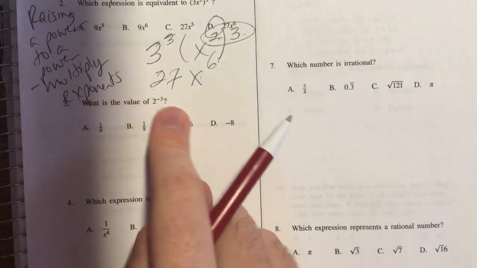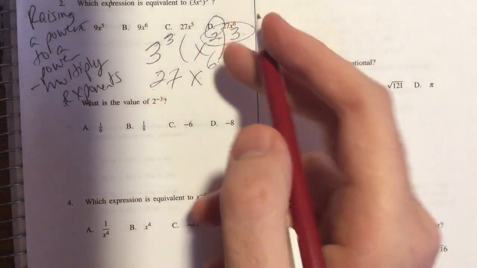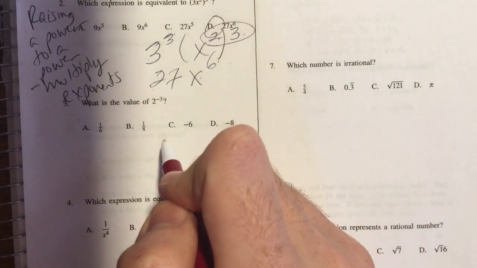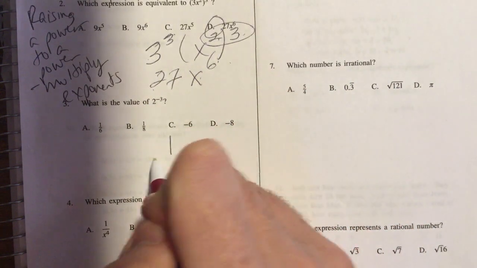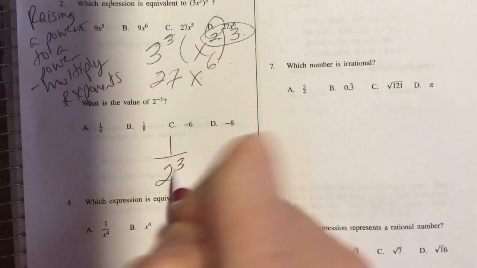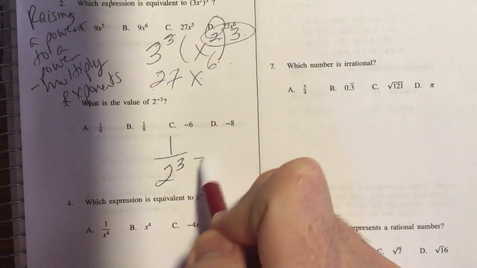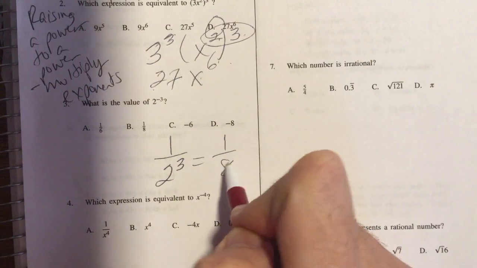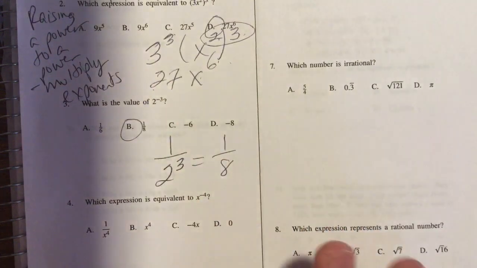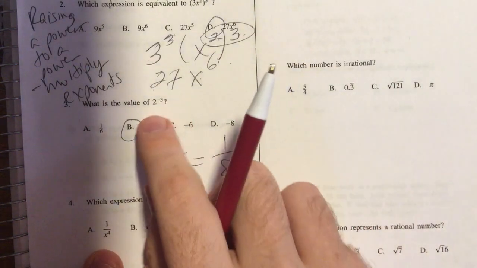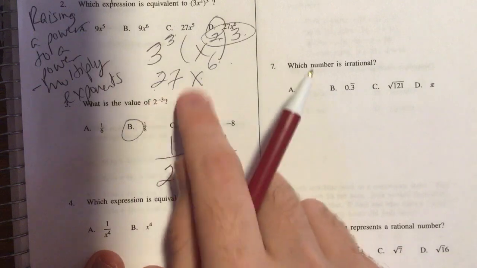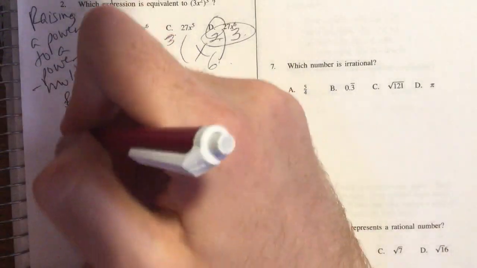In number 3, we have 2 to the negative third power, which is a negative exponent. When you have a negative exponent, you have to take the reciprocal of 2 to the positive third power. And that would be 1/8. You could expect to have a fraction answer or a decimal answer when that's the case with a negative exponent.